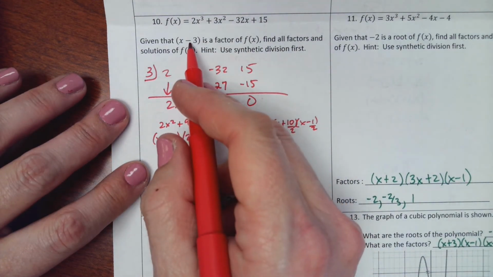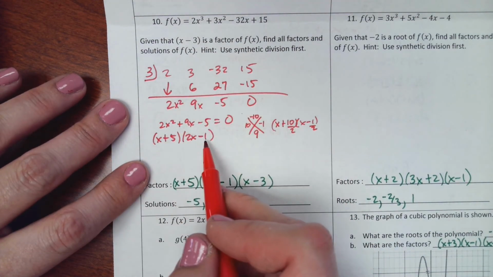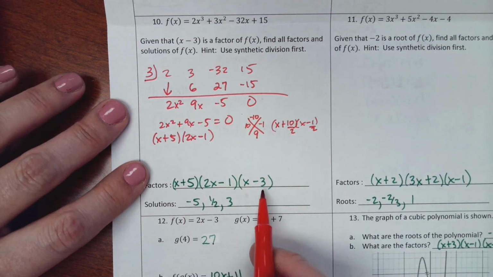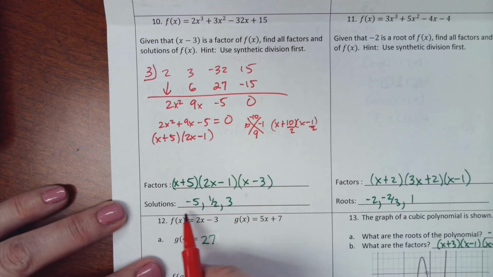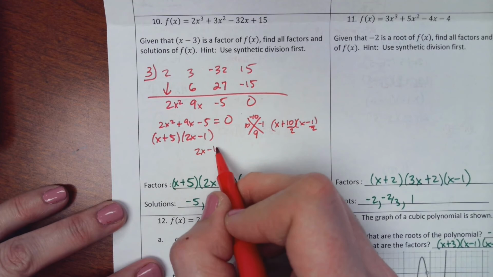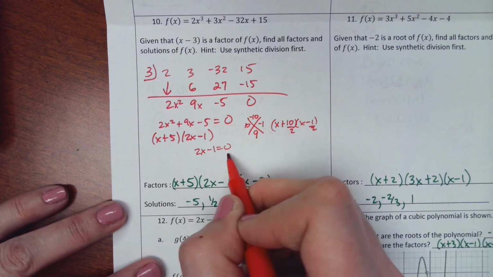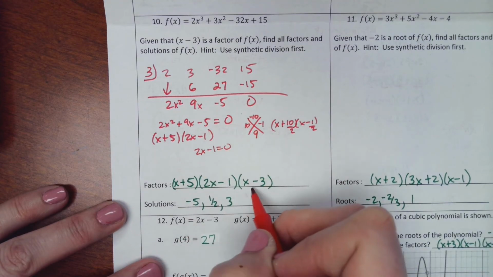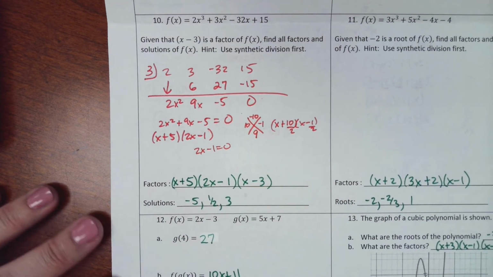So my factor here and these next two factors I found, there they are. So those are my factors. Here are my solutions. Remember the opposite. 2x minus 1, if I set 2x minus 1 equal to 0, I add 1, divide by 2. There we go. Opposite. Okay.